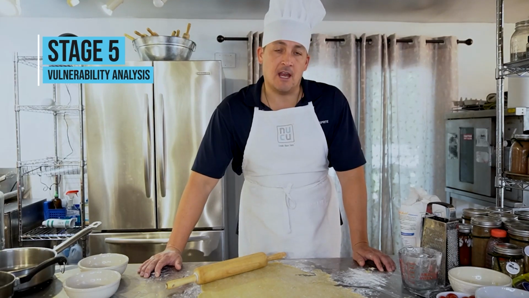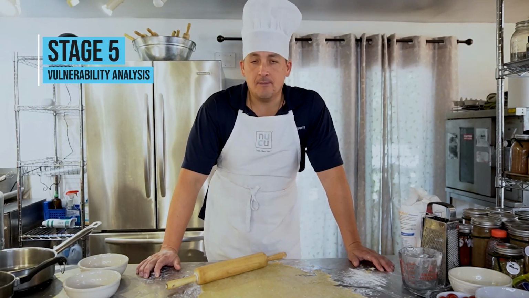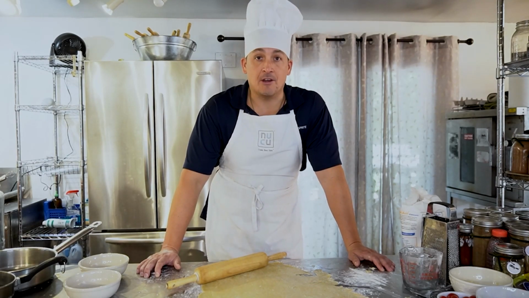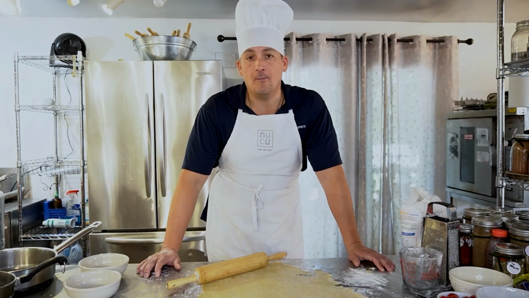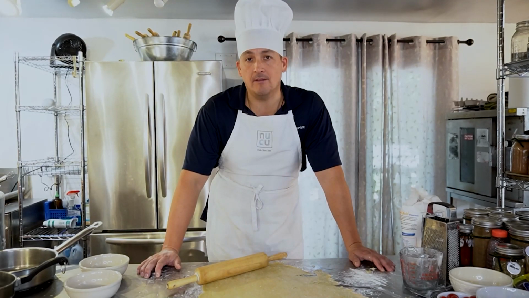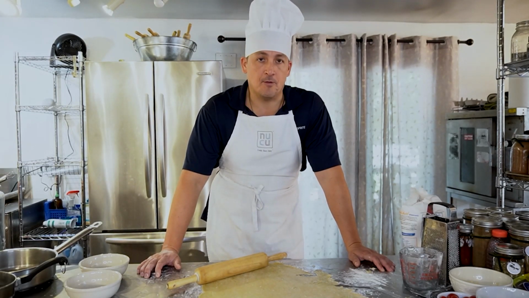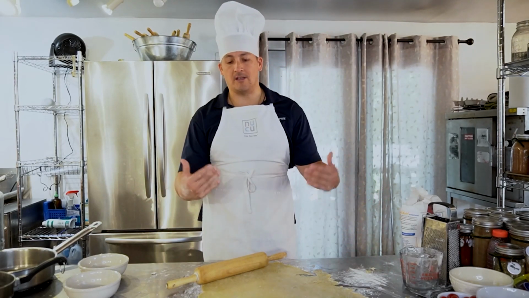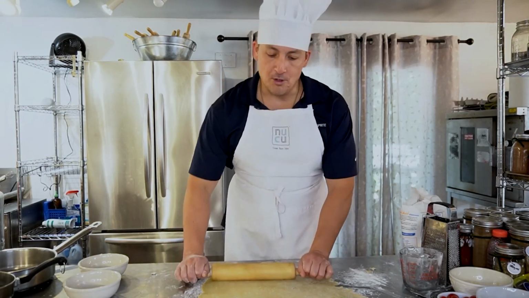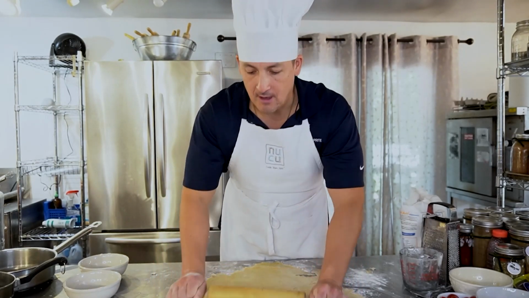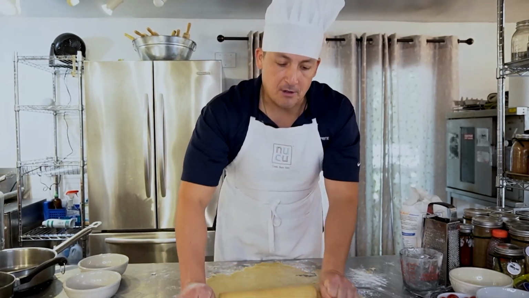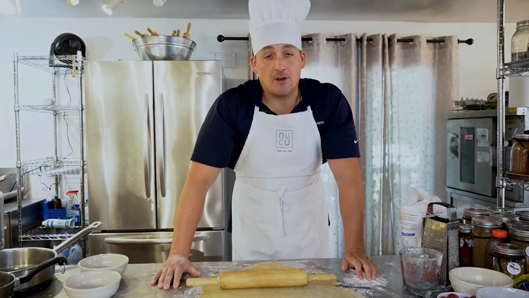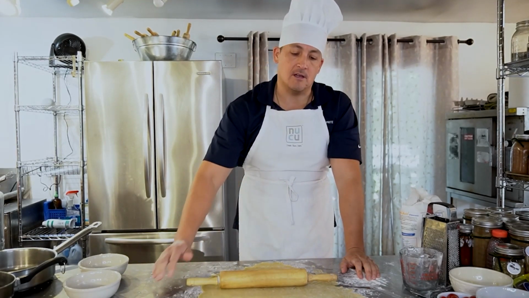Here we're trying to understand what vulnerabilities could map to the threats we identified in stage 4, and could keep the objectives from stage 1 from being fulfilled. So let's look at a metaphor with pasta. In front of me, I've been rolling this pasta dough for a little bit, and we think about vulnerabilities as what could go wrong in cooking, what could go wrong in making pasta.